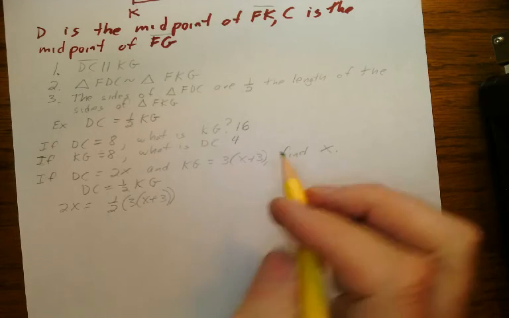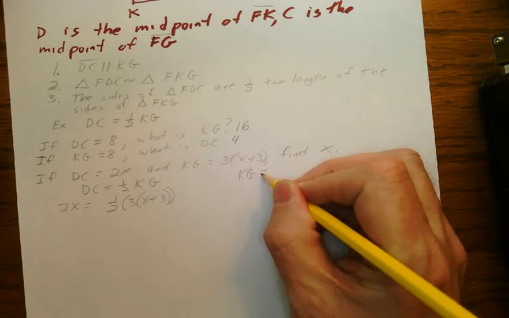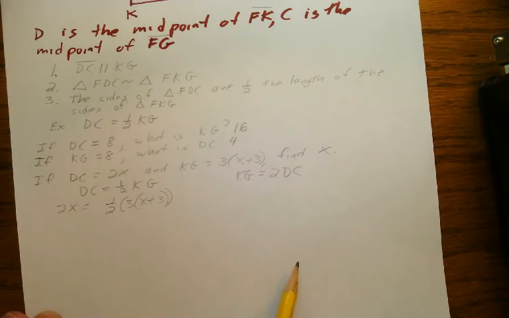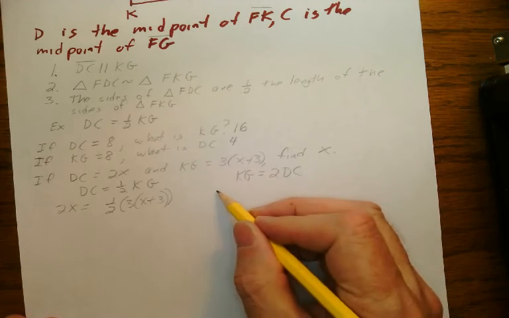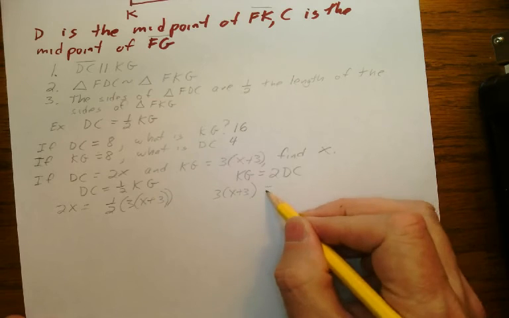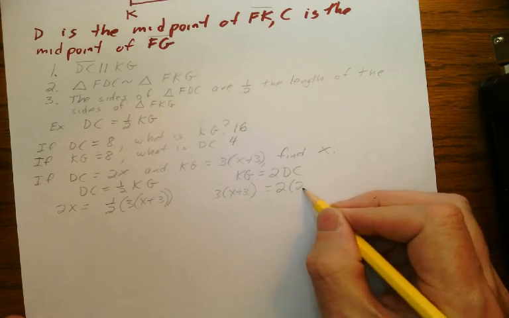So another way to look at that, if DC is half of KG, it means KG is double DC. Those are two ways to say the same thing. So that means KG, which is 3 times x plus 3, is equal to double DC, which is what?